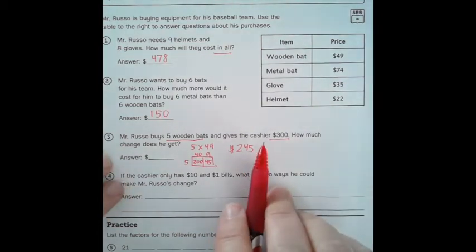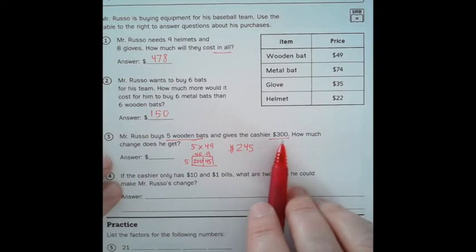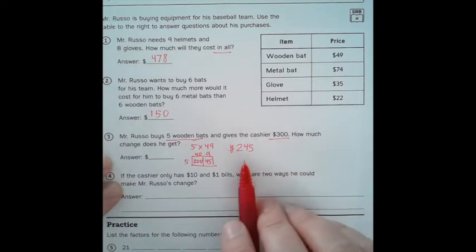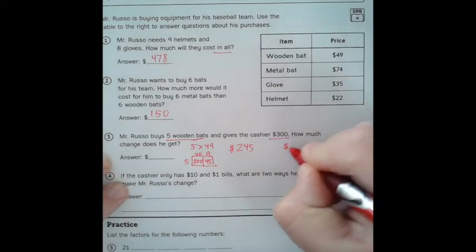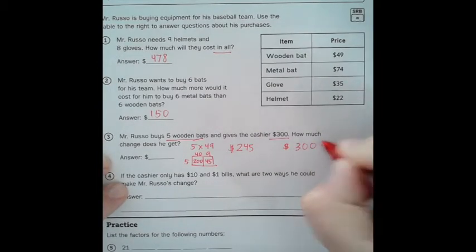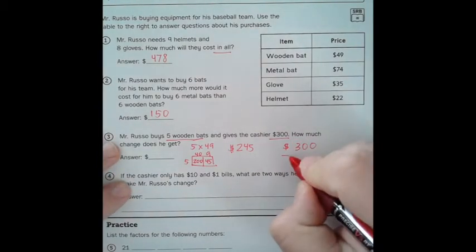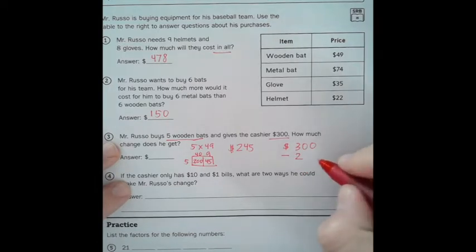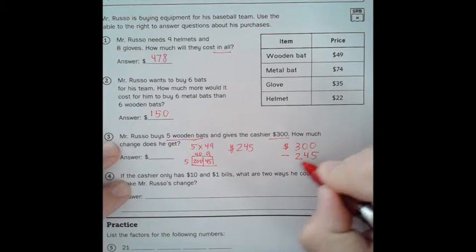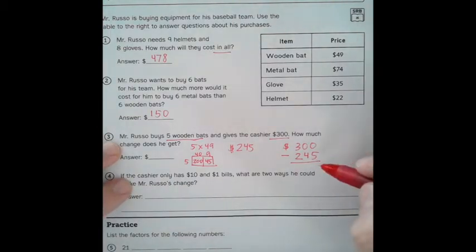So now, Mr. Russo gave the cashier $300. So he needs to figure out how much change he's going to get if it costs $245. So we're going to take the $300 that he gave the cashier. We're going to subtract what the cost of the merchandise is. So that's $245, and we're going to subtract to figure out what his change is.